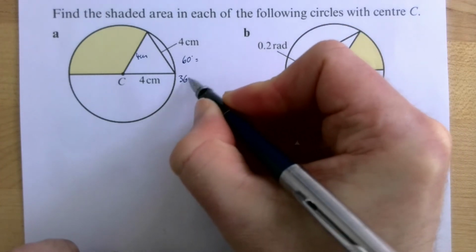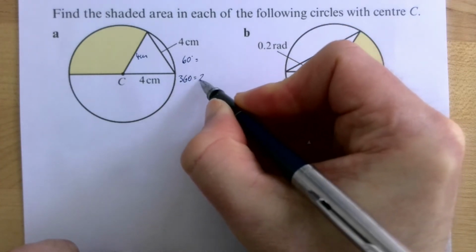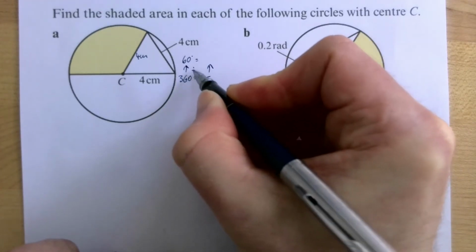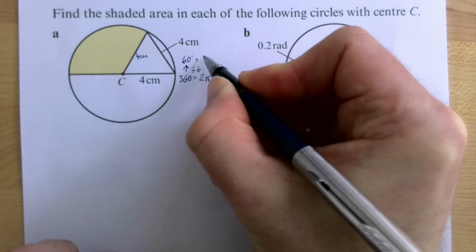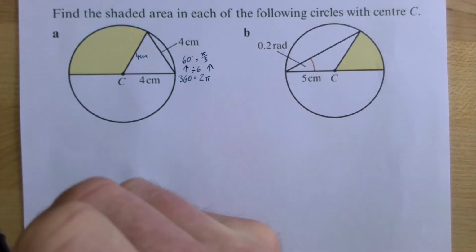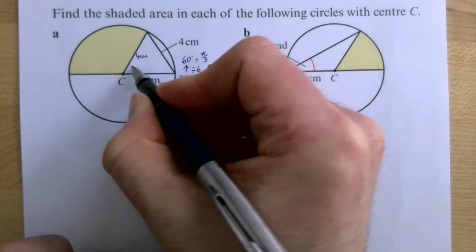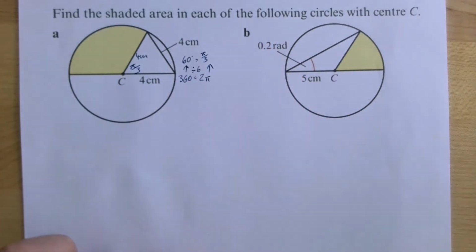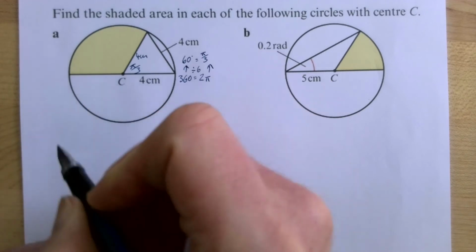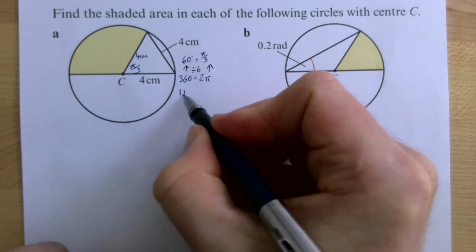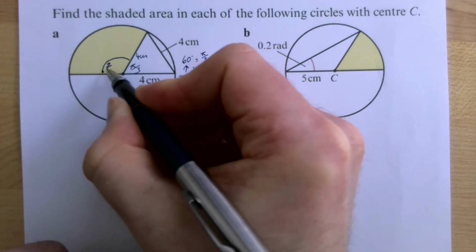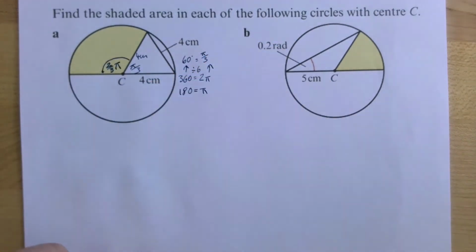Well, we know that 360 is 2 pi. So if you divide by 6, you get 2 over 6, or 1/3 of pi is 60 degrees. So that there would be 1/3 of pi. Now you've got 180 degrees there, haven't you? So 180 degrees is 1 pi. So you could say that this is going to be 2/3 of pi.